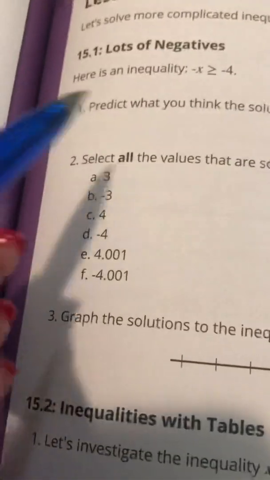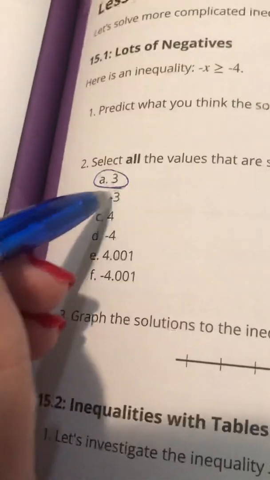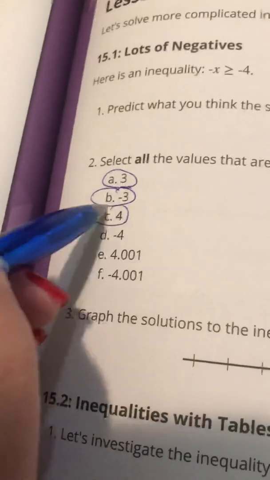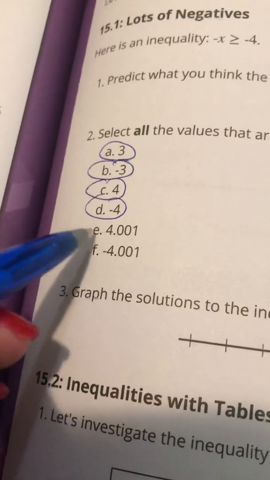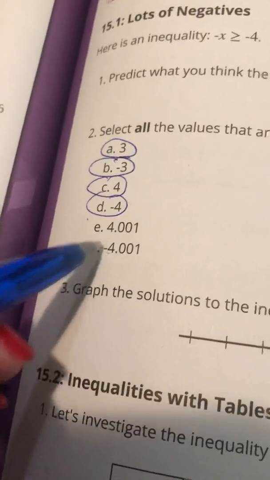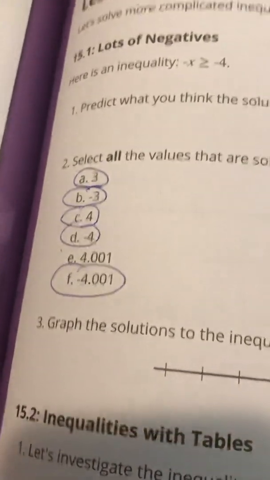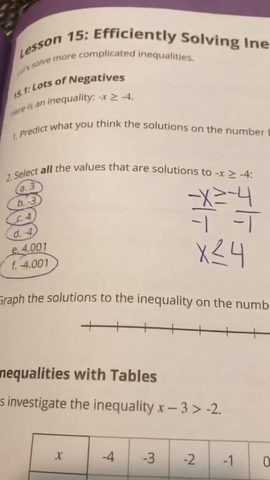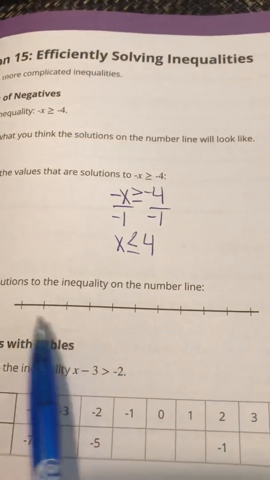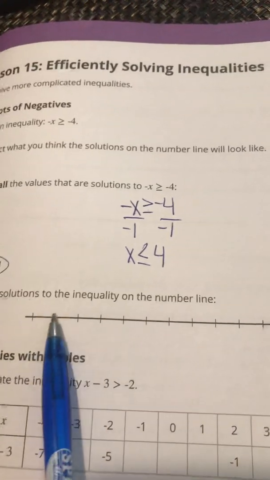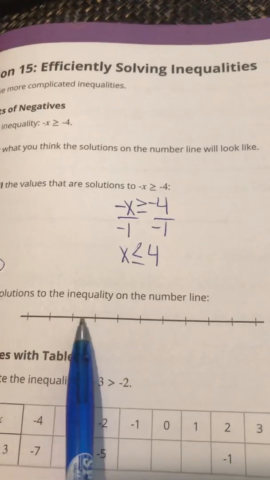So my solution could be 3, negative 3, 4, negative 4. This is greater than, so that can't be a solution. But this is a negative, so yes, it can. When I graph it, I like to try to get my zero in the middle as best as I can. So I kind of choose my median method.